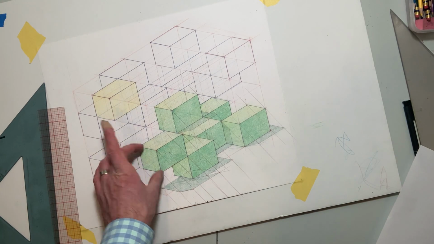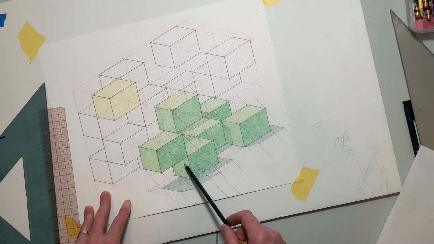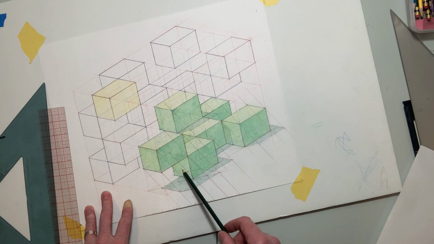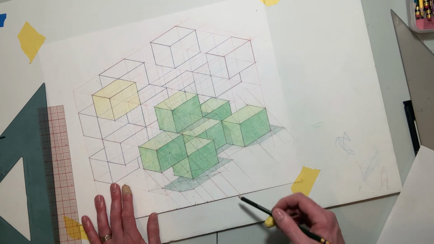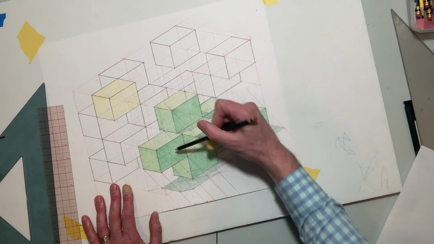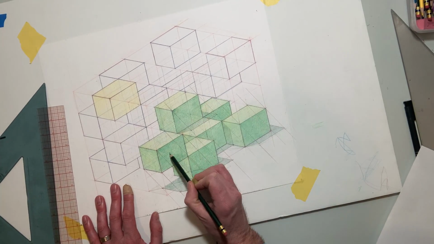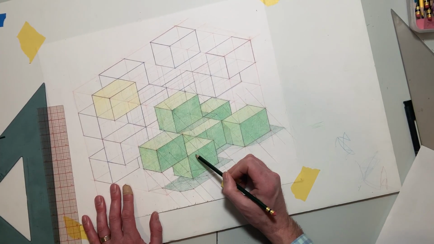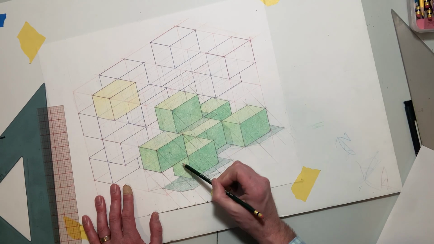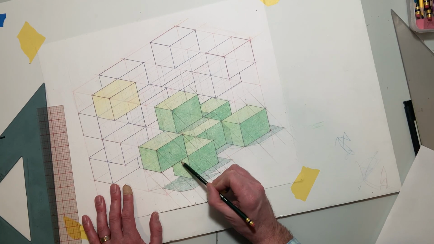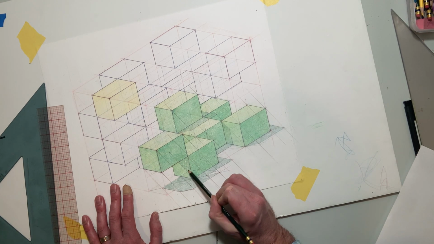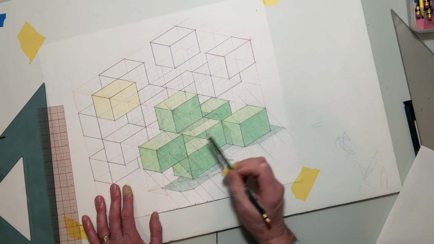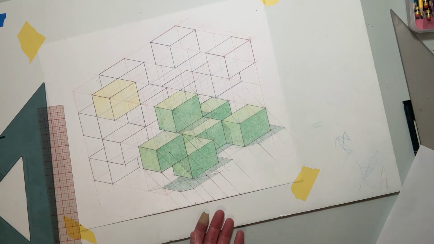So because the light source is coming in here, the upper part of this is going to be dark, right? So see this diagonal line right here, which is the back corner of that? It's also the front of this plane. So I'm going to fill this in right here. Okay, that's the shadow that's coming from the back.